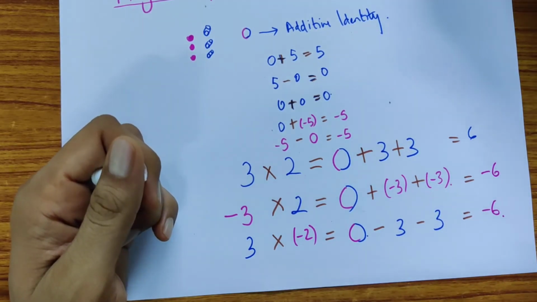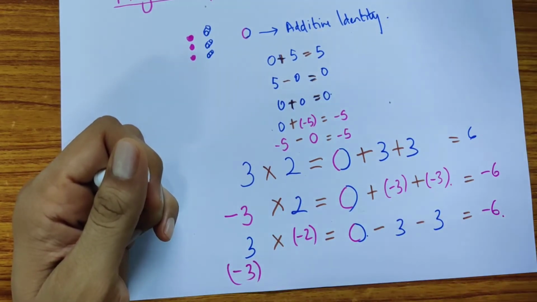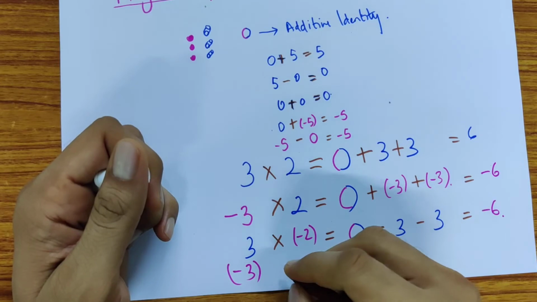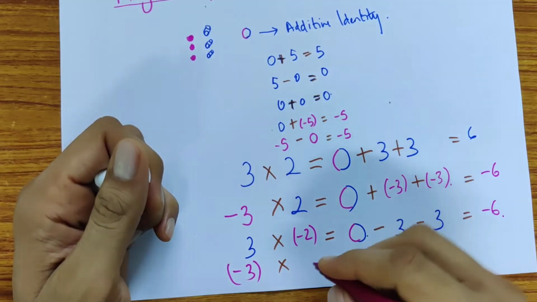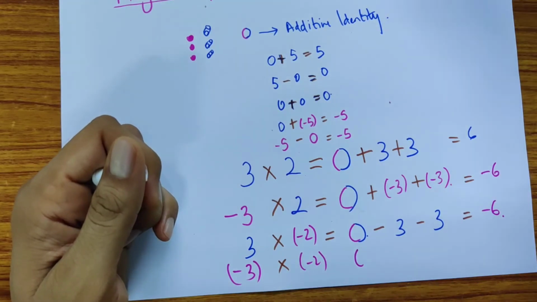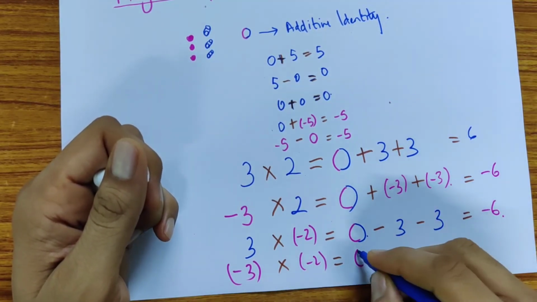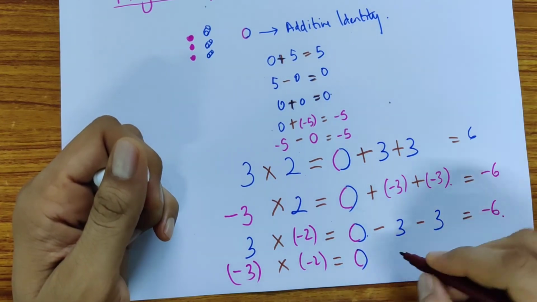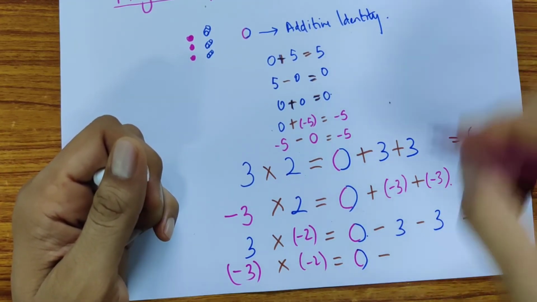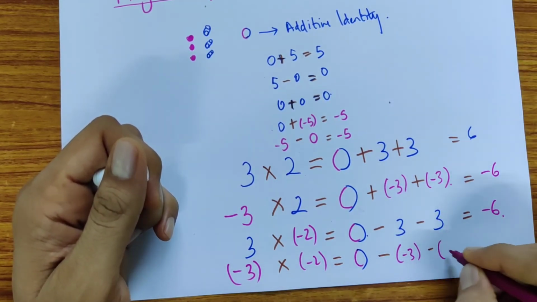And if I had negative 3 multiplied by negative 2, then I have the same 0. And I have to remove negative 3 2 times.